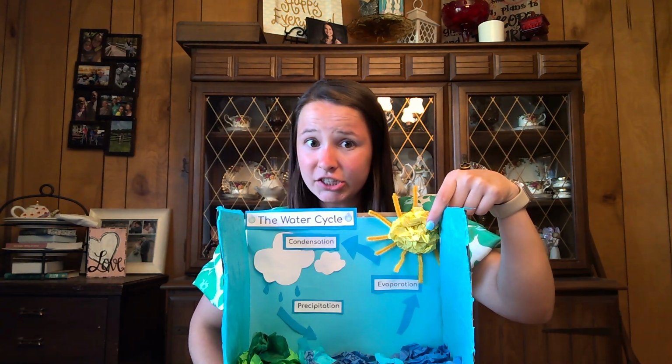Now, before we get started on discussing how the model is going to be created, I want to talk about some of the things you may need for this. Some of the things I used were pipe cleaners, tissue paper, and regular paper. For students, instead of printing out labels for every student, they could use their handwriting and make it personable, and write out the three different parts of the water cycle on a sheet of paper.